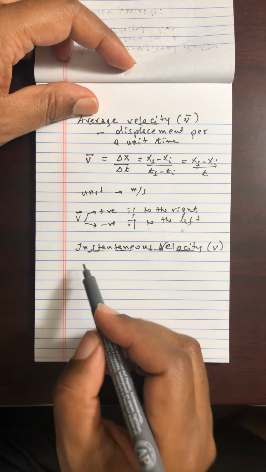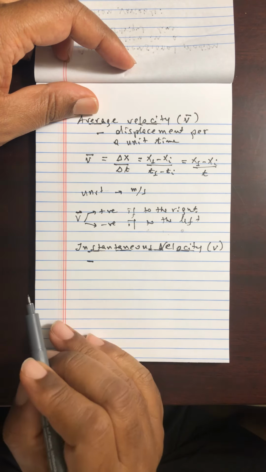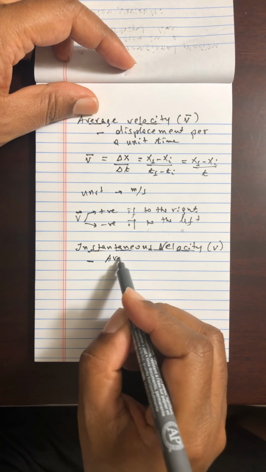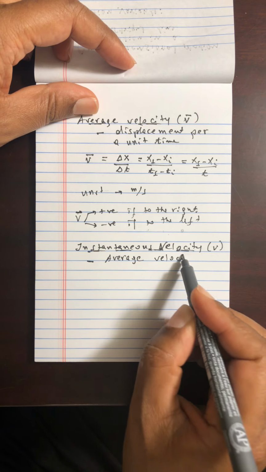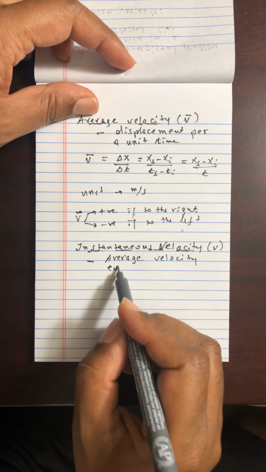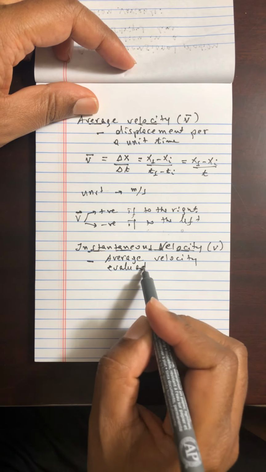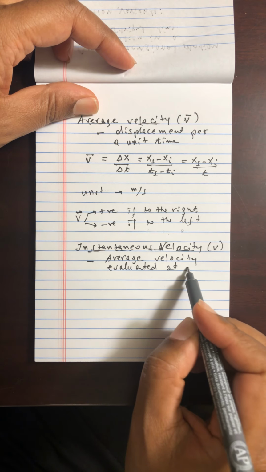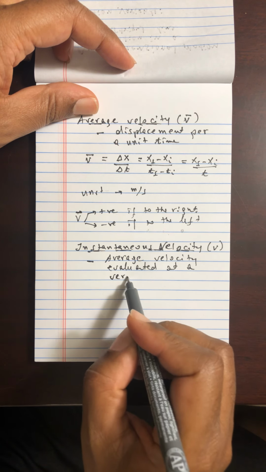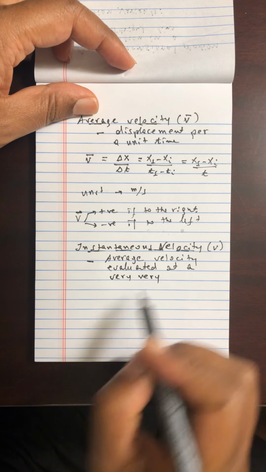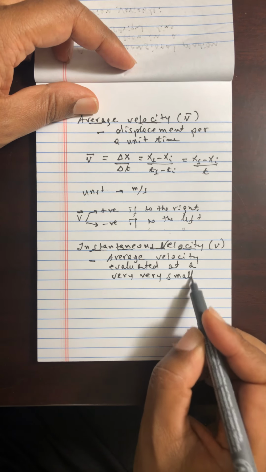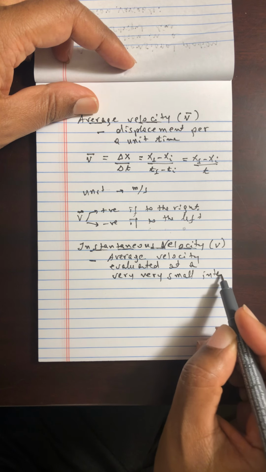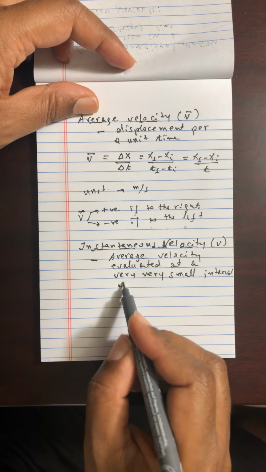So let's use that definition. Instantaneous velocity is average velocity evaluated at a very, very small or infinitesimally small interval of time.